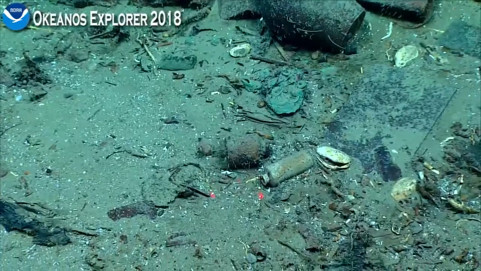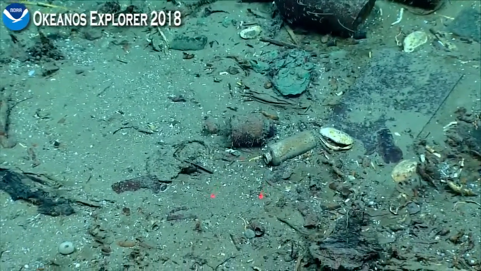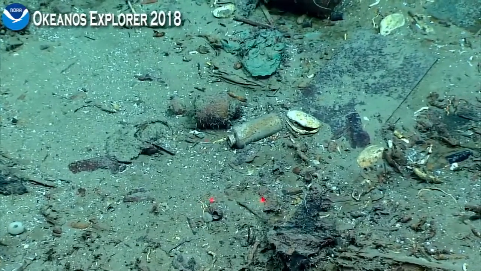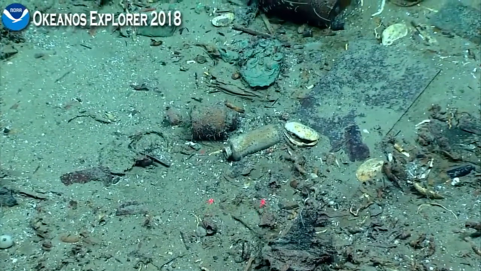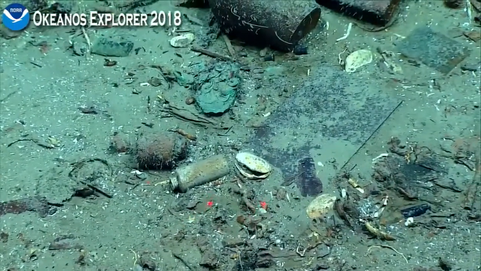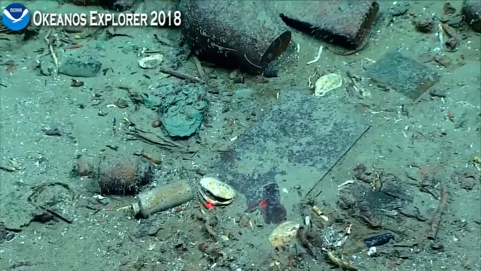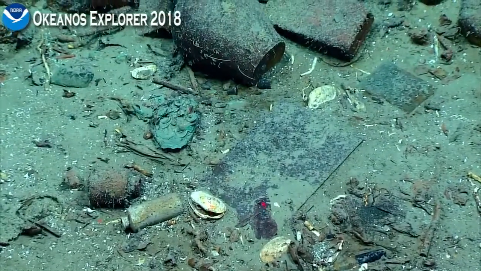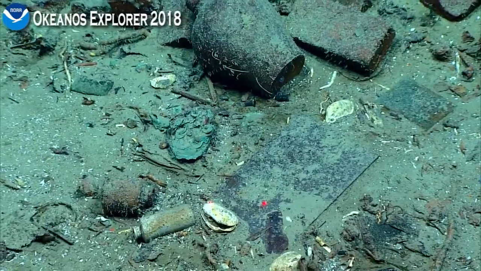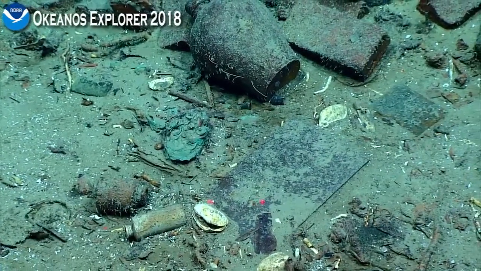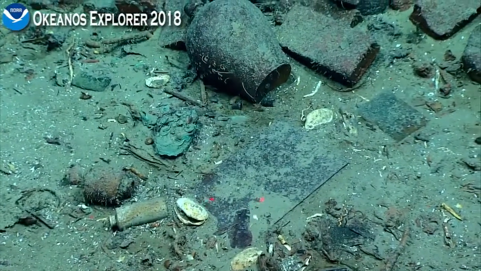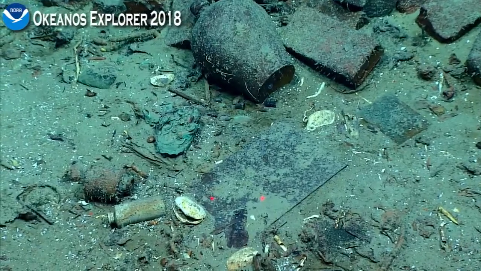Did you see that rounded outline in the mud? That could be another one buried. And okay, ROV, let's come off of that a bit, and that doesn't look like glass to me. No. It looks like slate or stone, some other stone. It's coming tight on this.